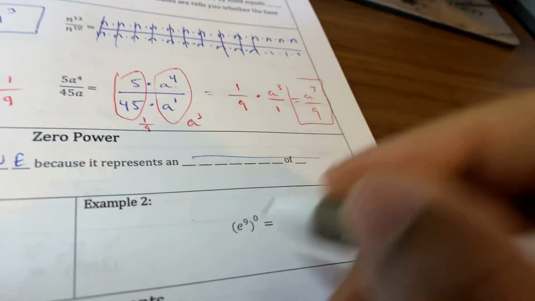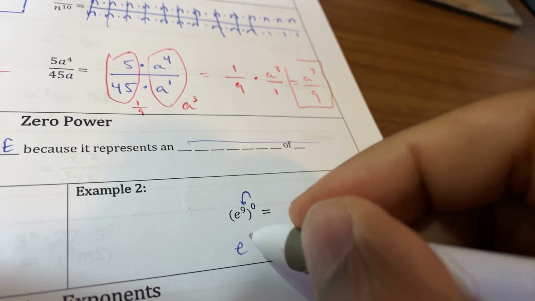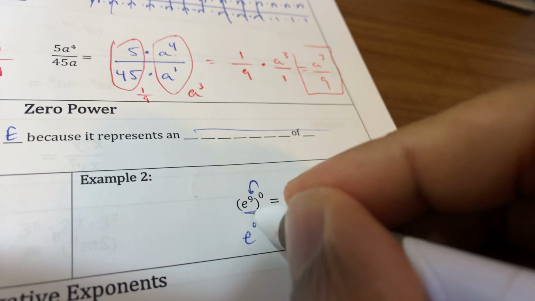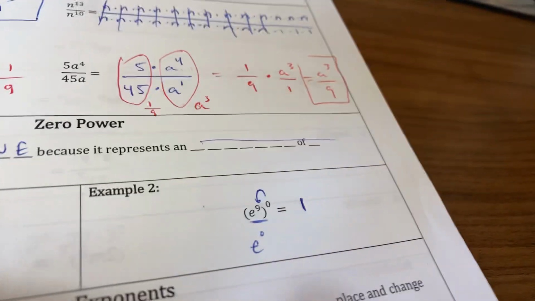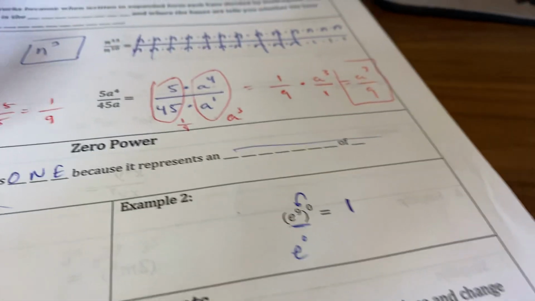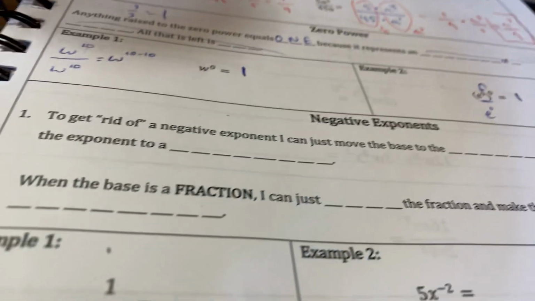What rule do we have to use first here? Well, you could use the power to power rule, or you could just say this whole base is to the 0th power and that gives you 1, right? It's a classic rule. Once you memorize it, you'll never forget it.